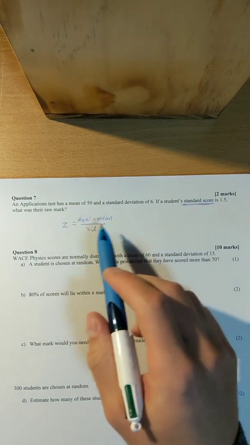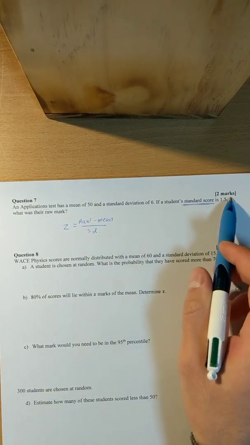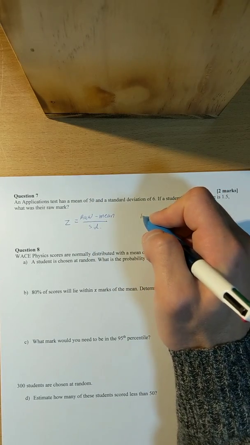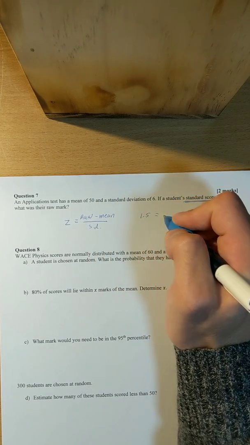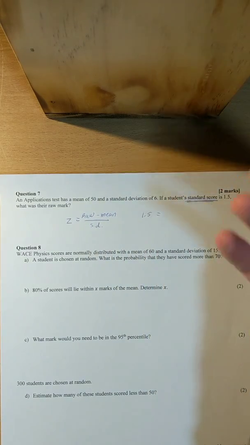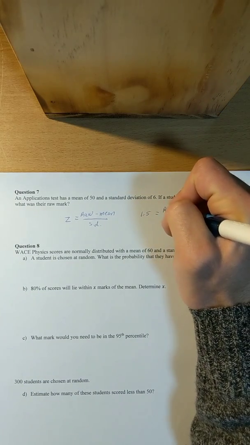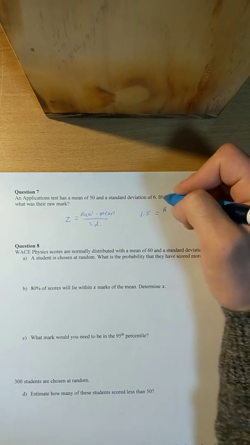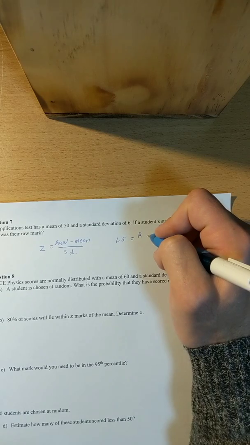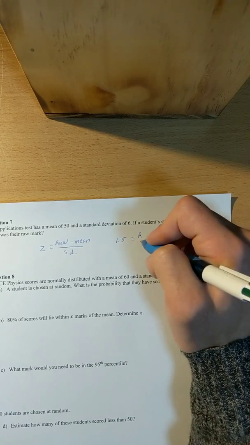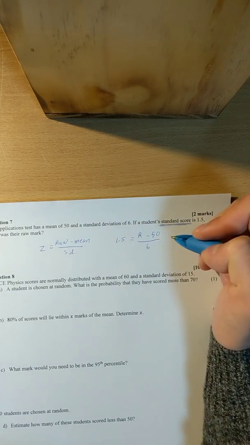Now let's put in the numbers that we have here. So I have that the z-score is 1.5 and that equals the raw mark, which we don't know yet, so I'm just going to leave it as an R, minus the mean, which is 50, divided by the standard deviation, which was 6.